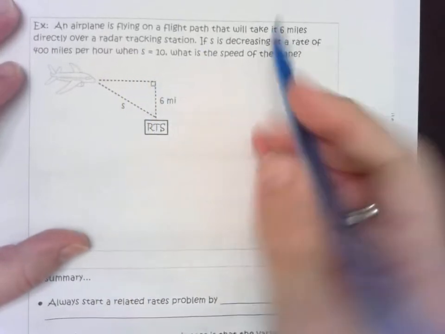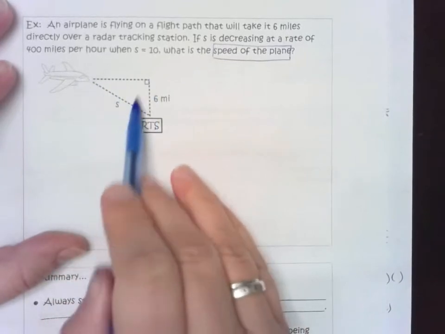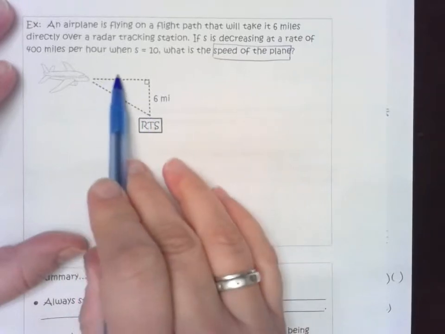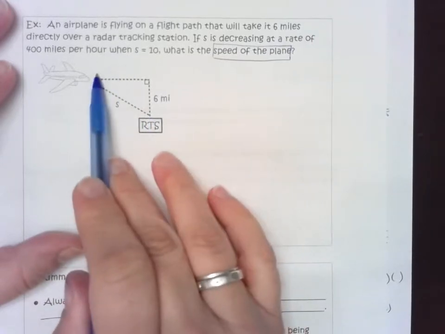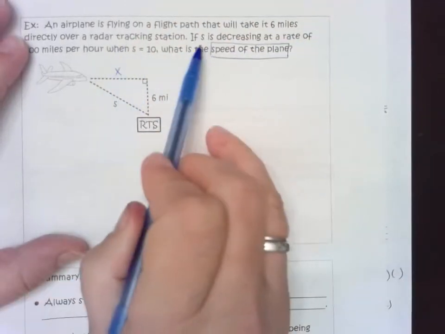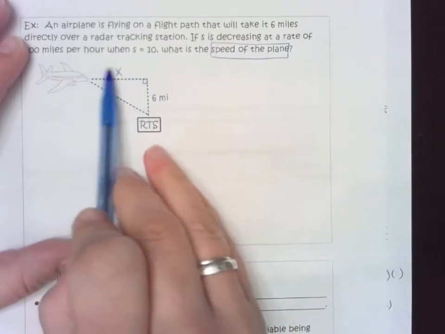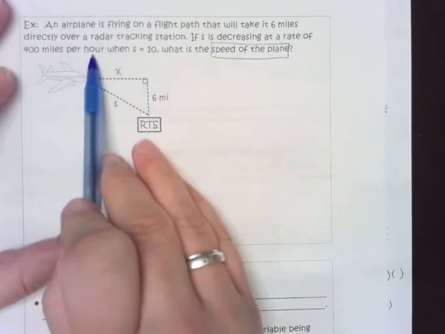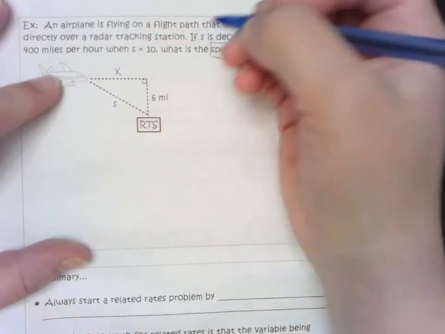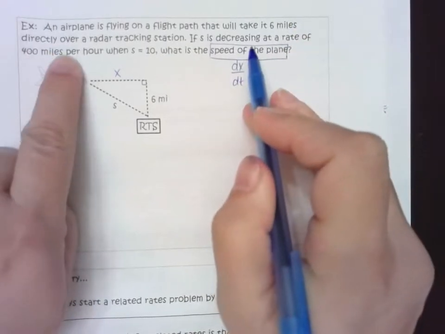We want to figure out the speed of the plane. Now again, we're looking at the sides of a triangle, so this is going to be birthed out of the Pythagorean theorem. I don't have a variable up here yet, but what would be a logical variable for a horizontal path? I would use x. If this is saying what's the speed of the plane, they're asking how fast x is changing with respect to the time period. This says hour. So dx/dt is what we're looking for, and that's going to be in miles per hour.